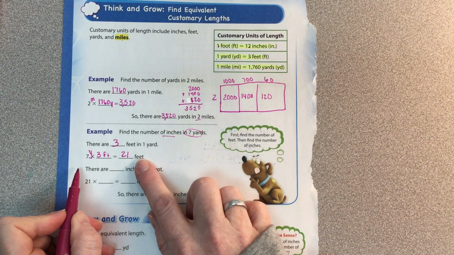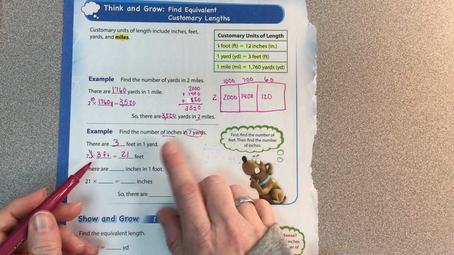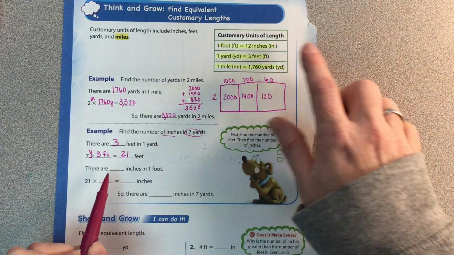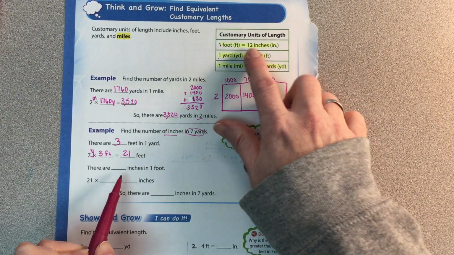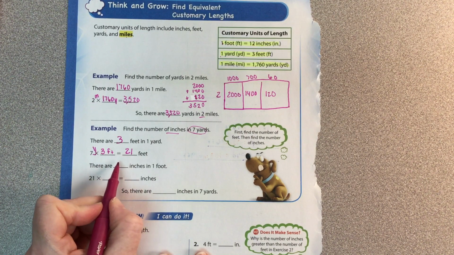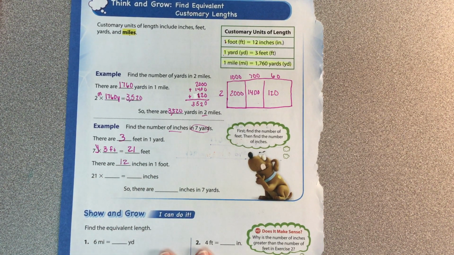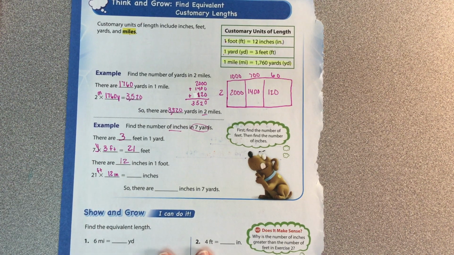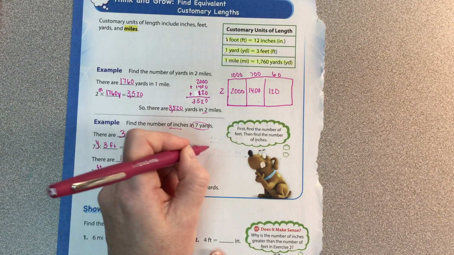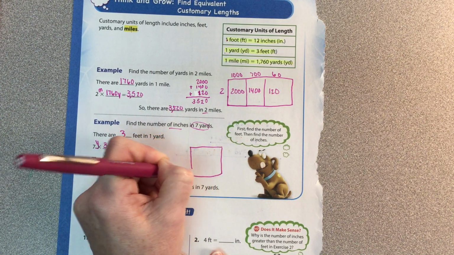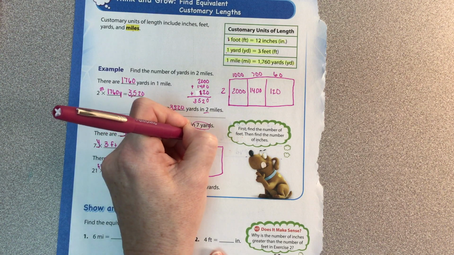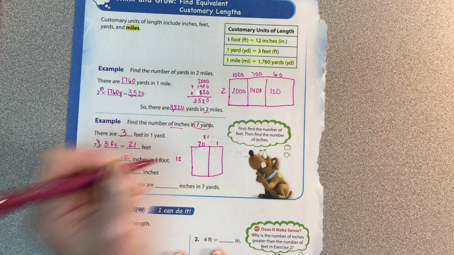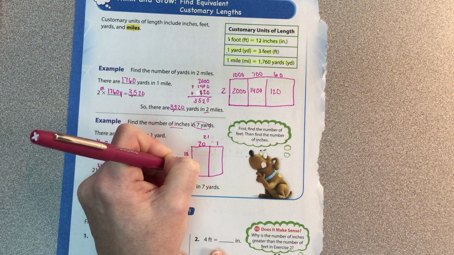Now I need to convert my feet into inches. So if I have, how many inches are in a foot? I've got 12 inches in 1 foot. So 21 feet times 12 inches in a foot, 21 times 12. I cannot do that in my head. So let's come over here to our fabulous area model. I've got 21 times 12. So decompose that 21 into 20 and 1. Decompose that 12 into 10 and 2.